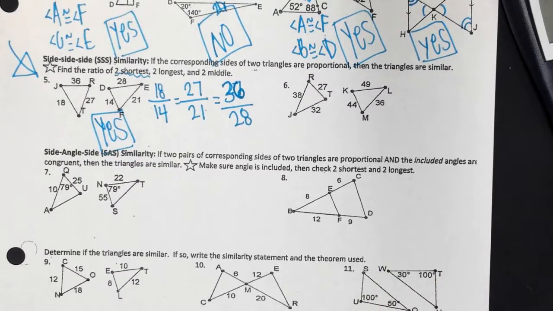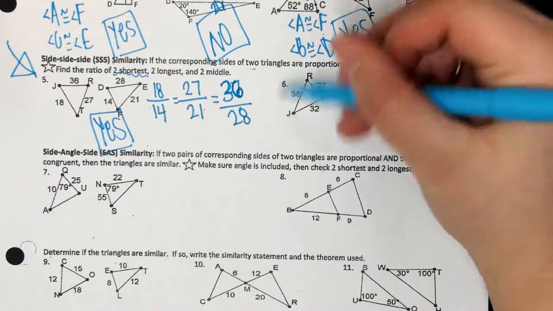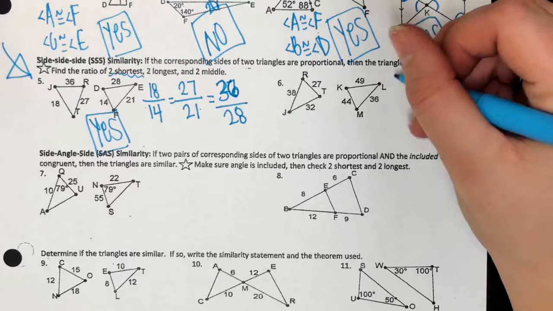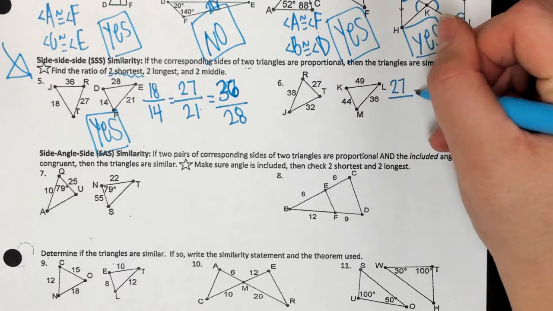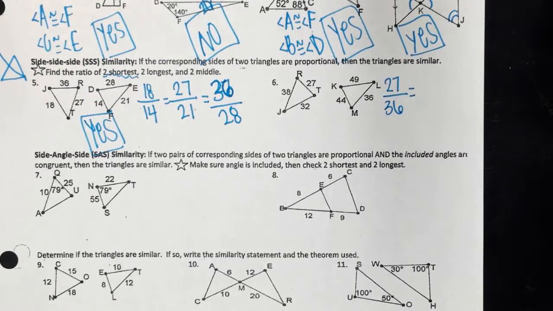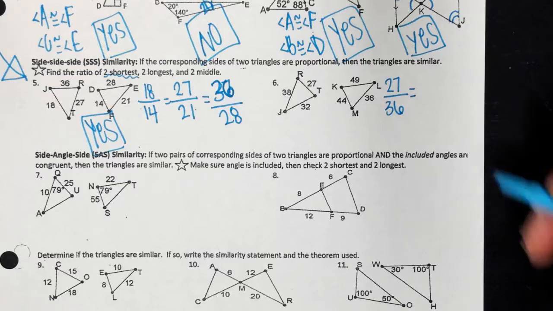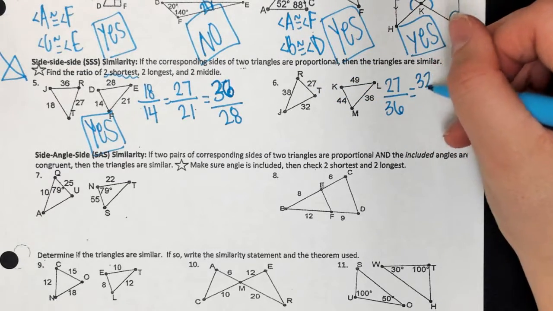All right, let's do the same thing on this one. Smallest side right here, 27. Smallest side right here, 36. Middle, 32.